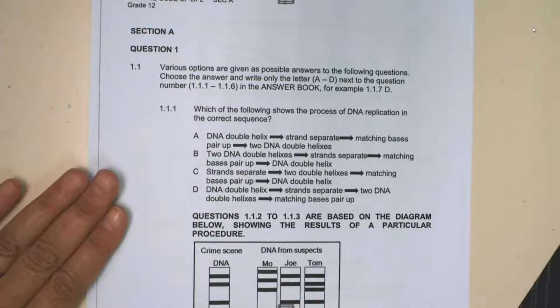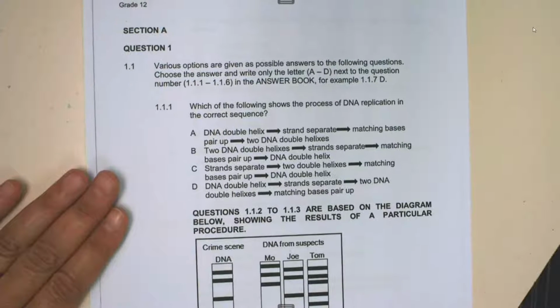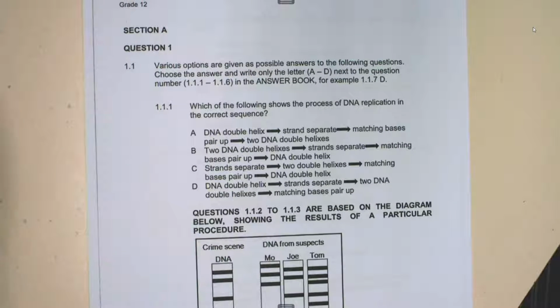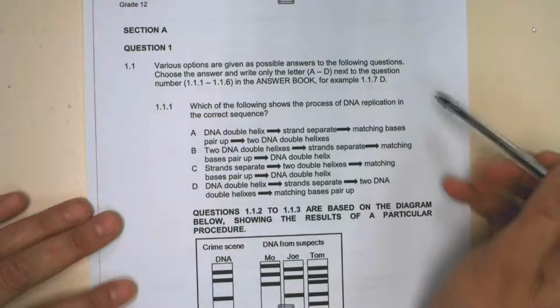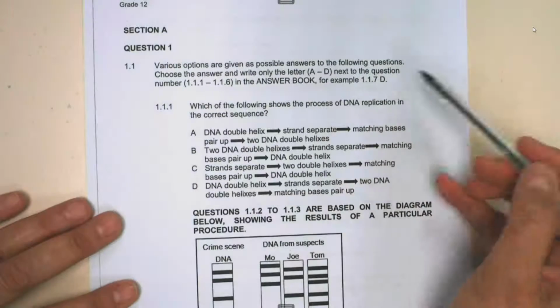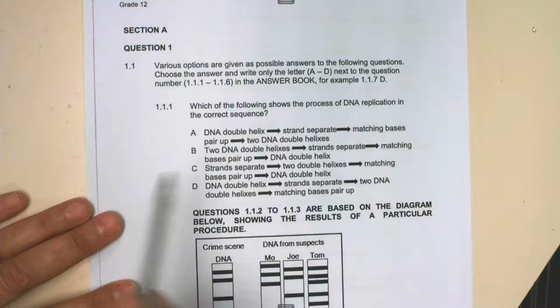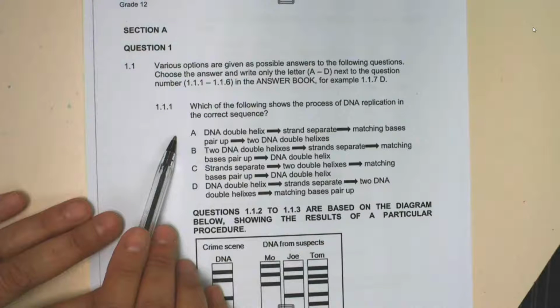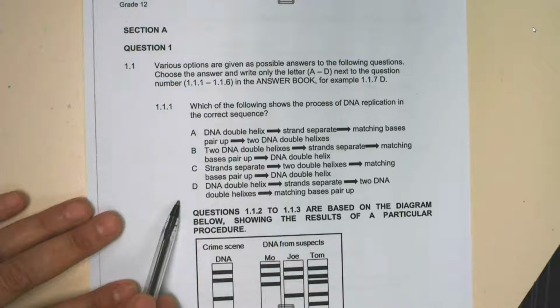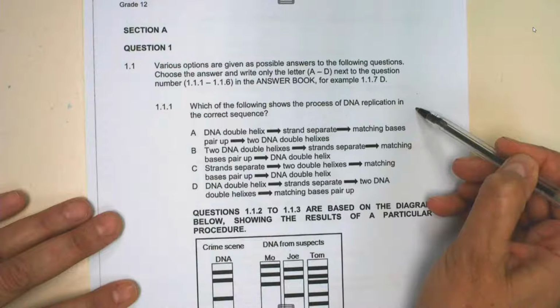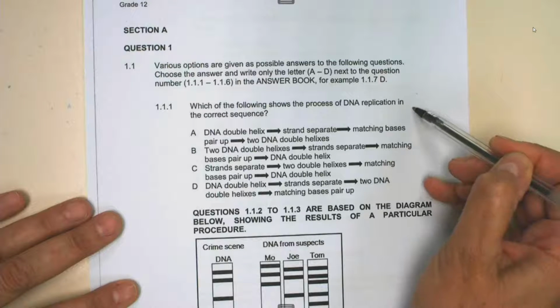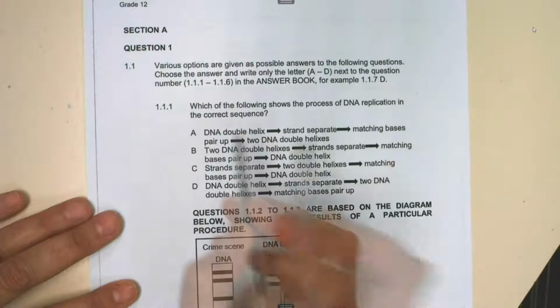Normally learners don't do too bad in this, but let's just have a look. Let's look at the approach. Okay, I don't have to tell you anything about how this works. You have a question and then you have to choose between certain options, A, B, C, and D. Now, normally what I tell my learners as well, when you look at the question, like this one, which of the following shows the process of DNA replication in the correct sequence?